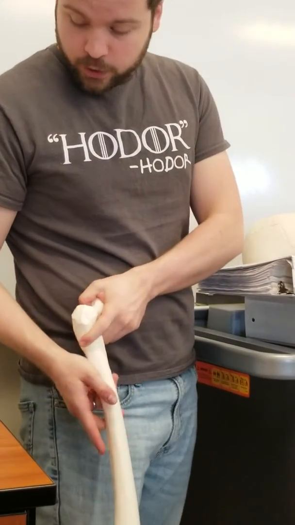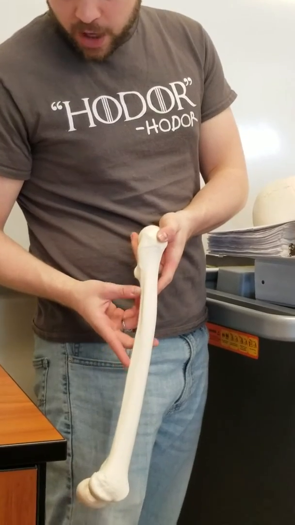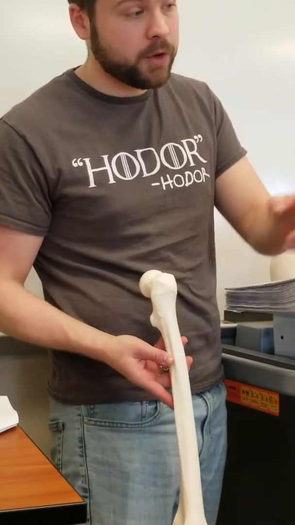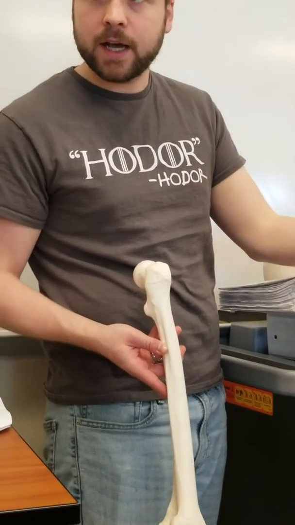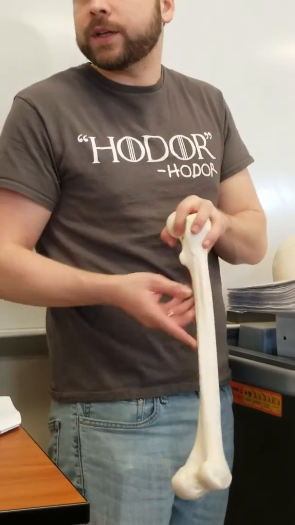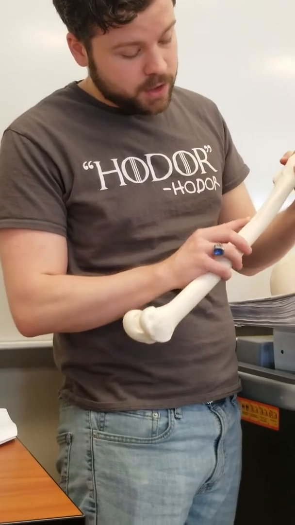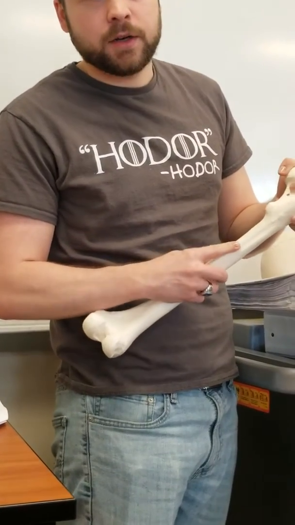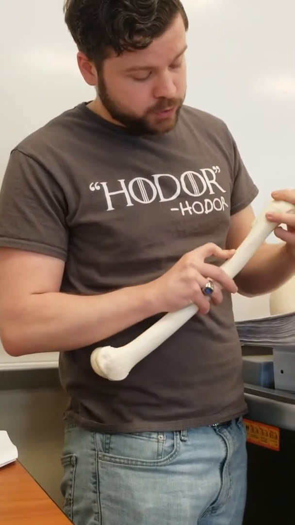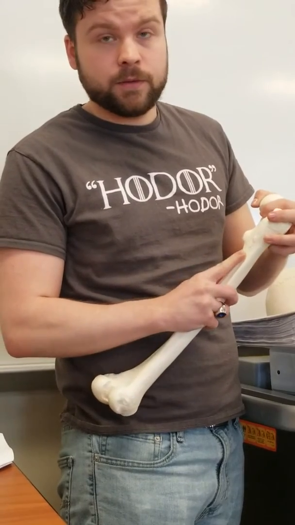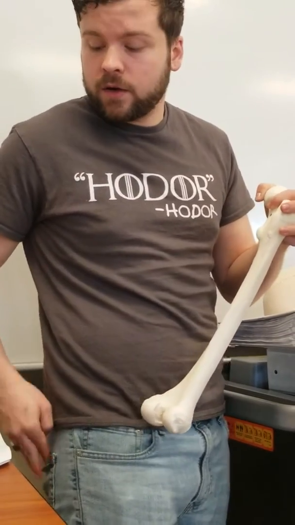Then the gluteal tuberosity. Remember how we had that deltoid tuberosity up on the arm, that rough patch on the outside? Well, where is the gluteus? It's on the posterior side, so you know that it's going to be that rough patch on the posterior side. That's where it's all going to connect onto the back of that femur.